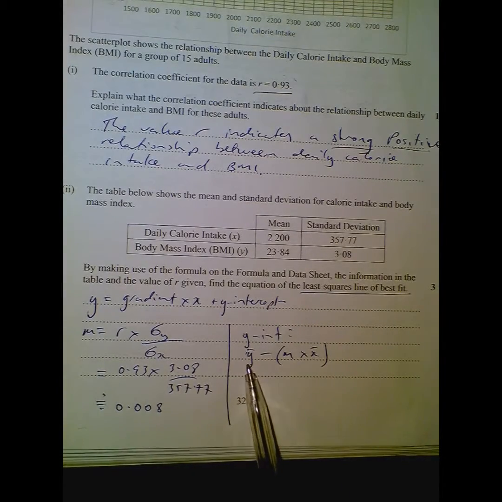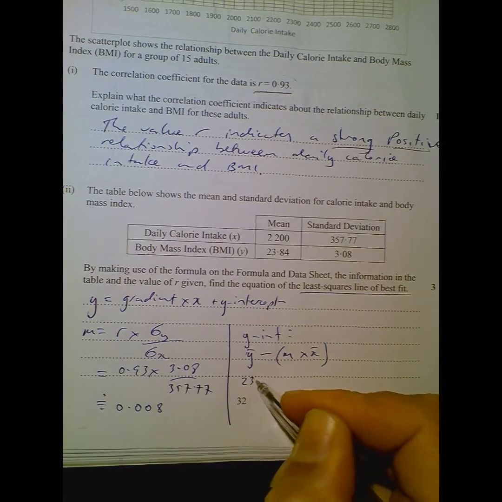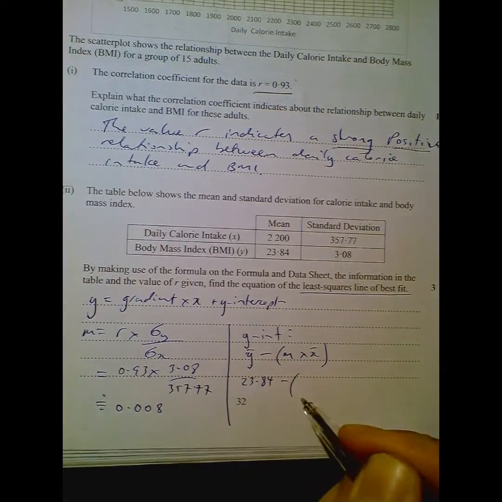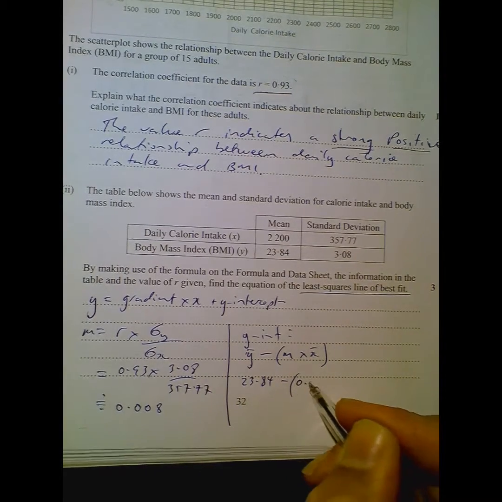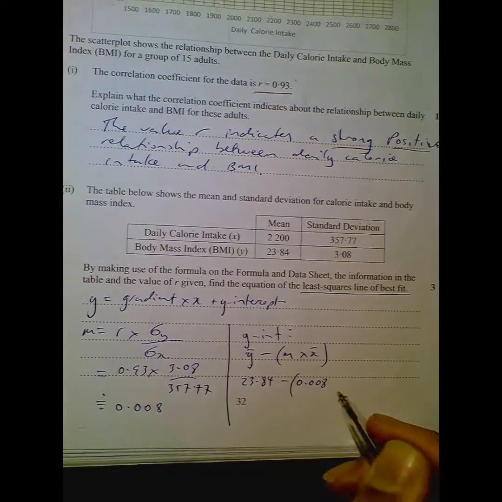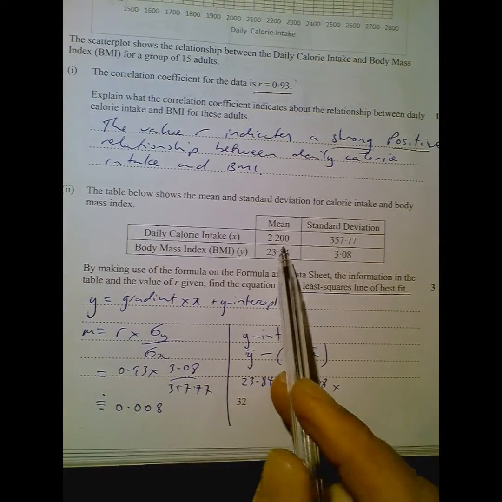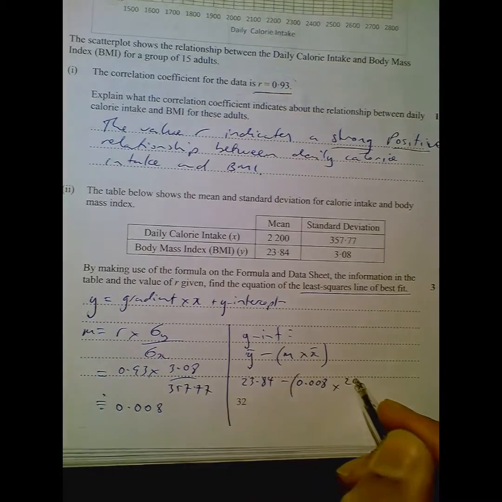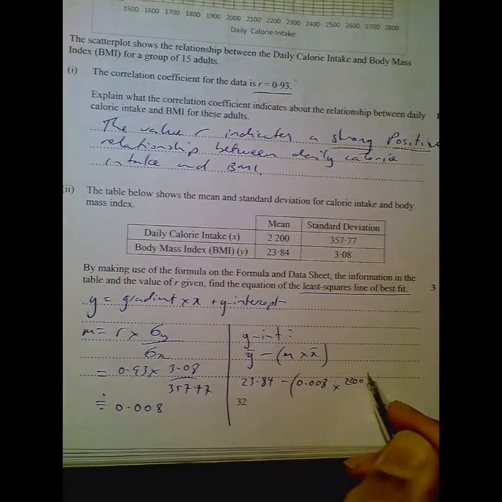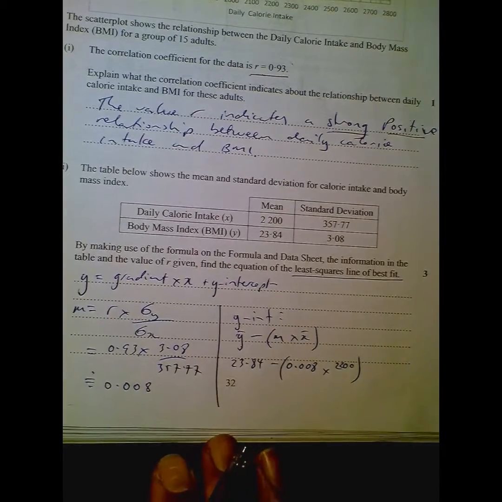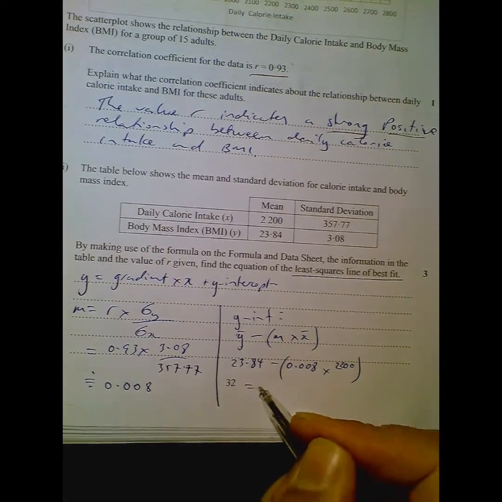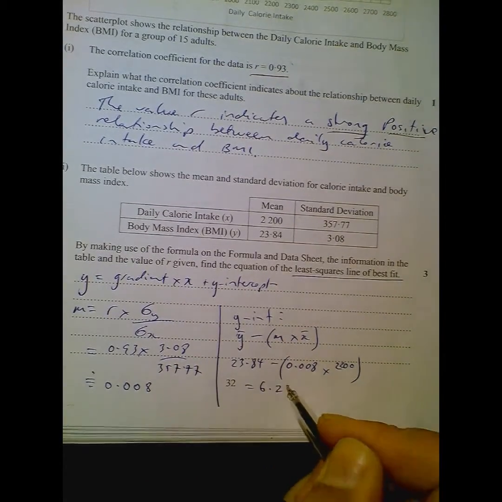So the mean of y is 23.84 minus, now the gradient you've worked out already over here, just use the value on your screen, multiplied by the mean of x, which is 2,200. Once you plug that all in, you get a value of 6.23.